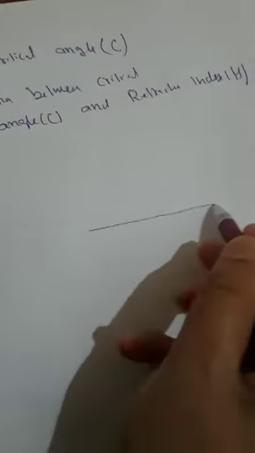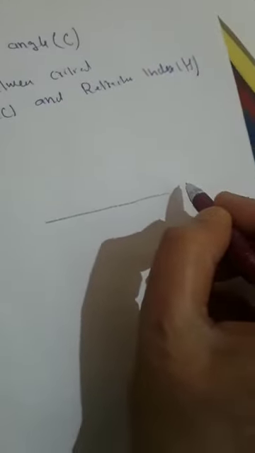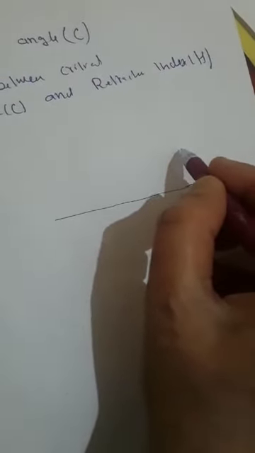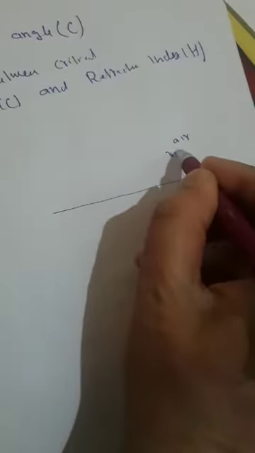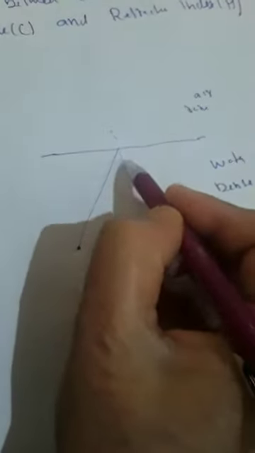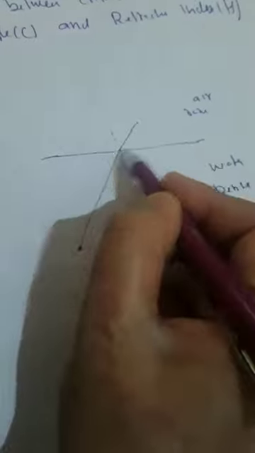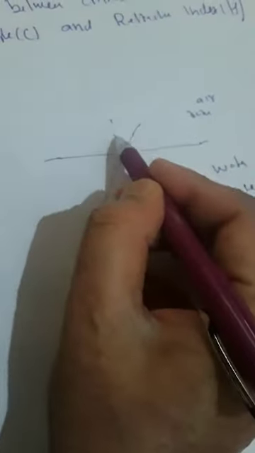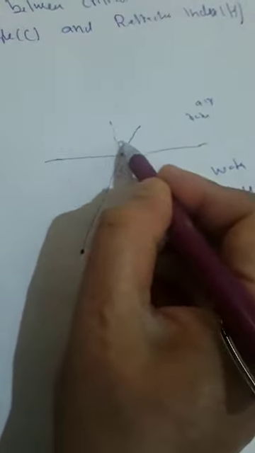Suppose this is an interface separating air and water, a rare medium from a denser one. If a point object is placed in the denser medium, you remember this ray of light falling on the interface gets refracted away from the normal but towards the interface. I have already discussed it. This angle is I, this angle is R.